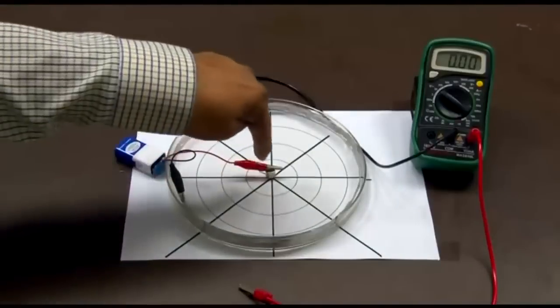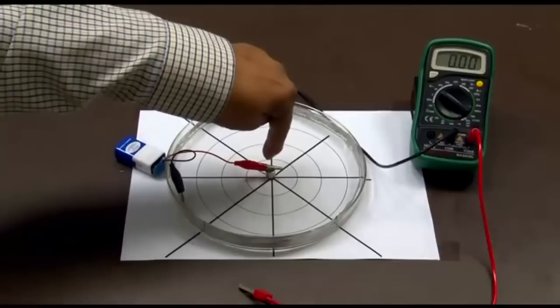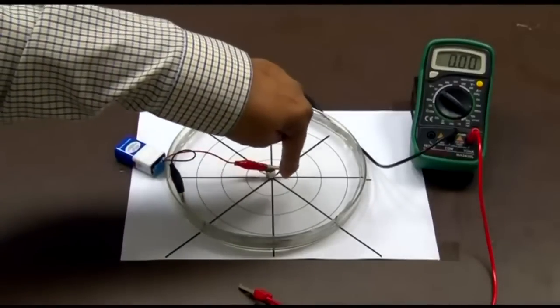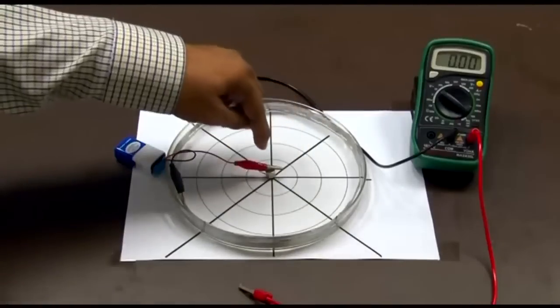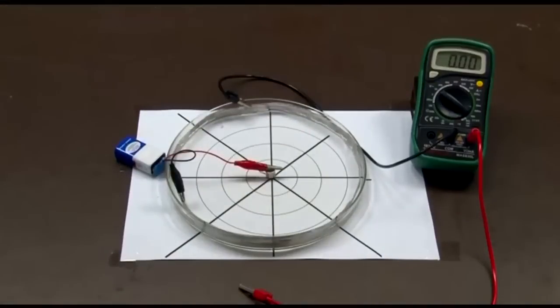These circles are concentric, and at the center I am putting the positive end of the battery, and the radii of the circles are 2.5 centimeters, then 5 centimeters, and then 7.5 centimeters.